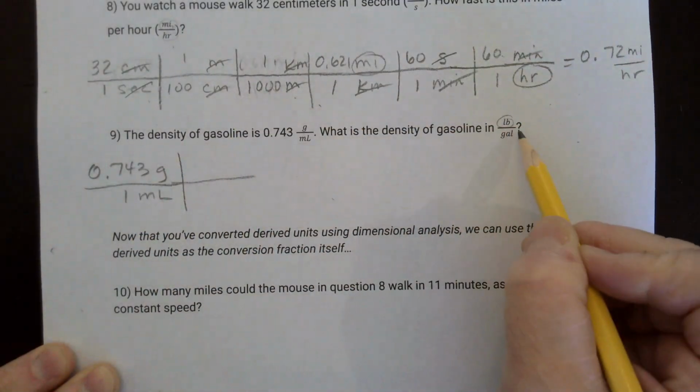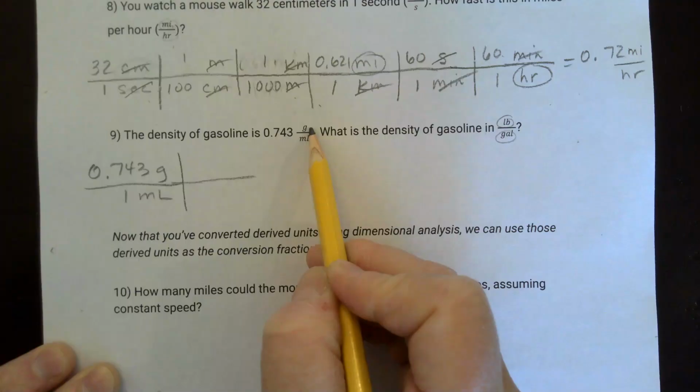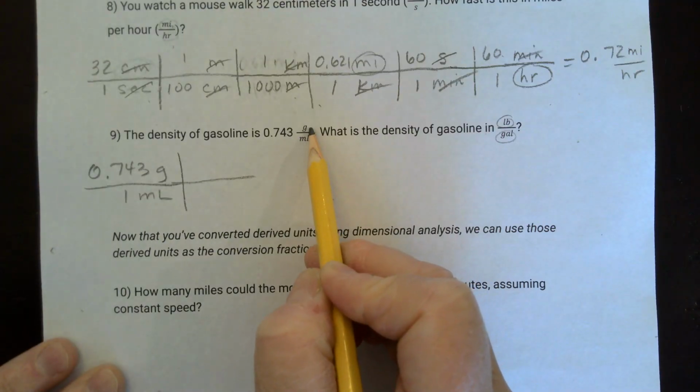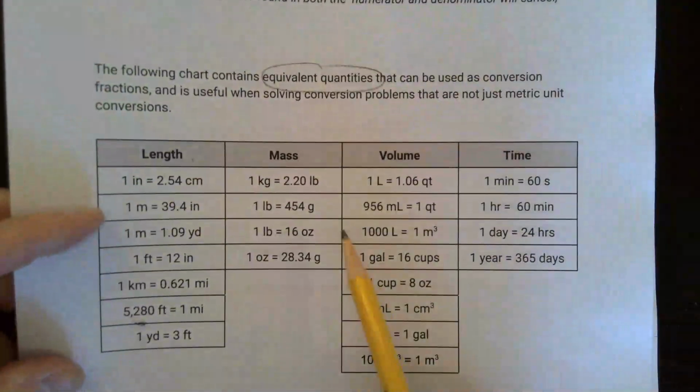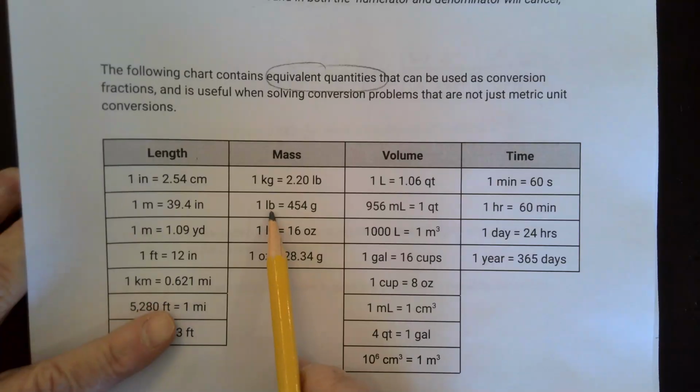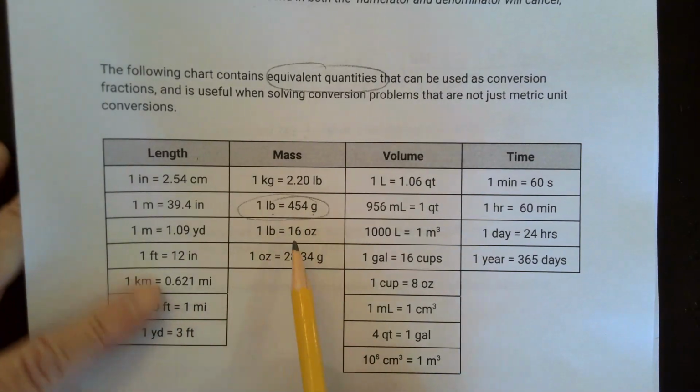We're trying to go to pounds per gallon. So again, the first thing I'm going to do is try to convert grams to pounds. Grams to pounds. This is mass. Grams to pounds. So I have 1 pound is 454 grams. So I'm going to use that as my first fraction.